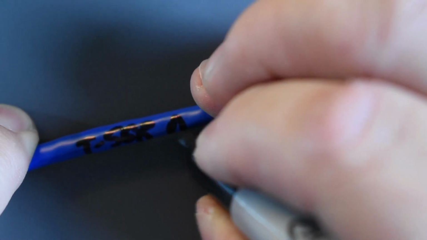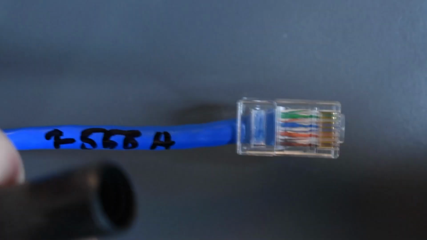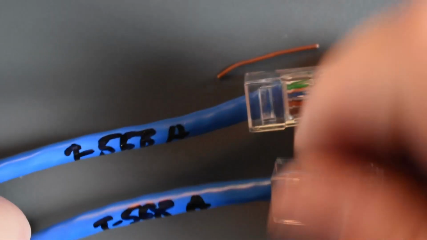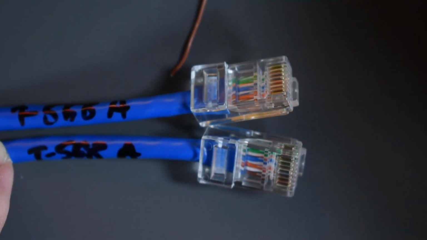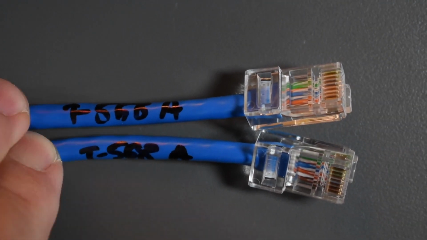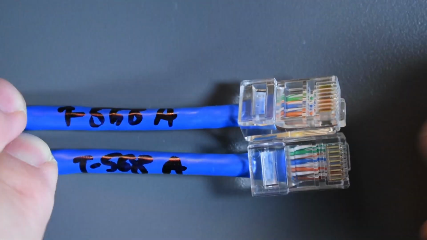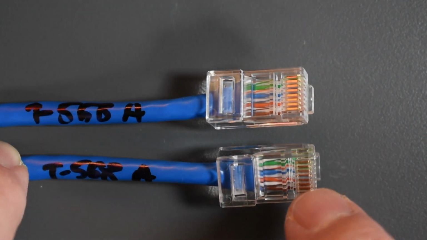And over here, what we're going to do is we're going to label this thing here. You can just put T-568A on one, and then you can put T-568A on the other conductor. And you're just going to arrange it just like that. All right, and that's the picture that I want. I want to see a close-up of this, because I want to see the conductors arranged.